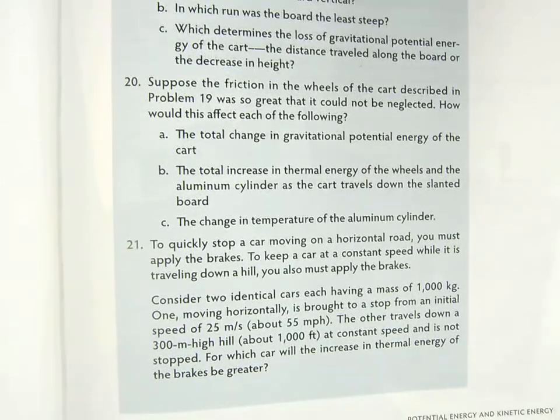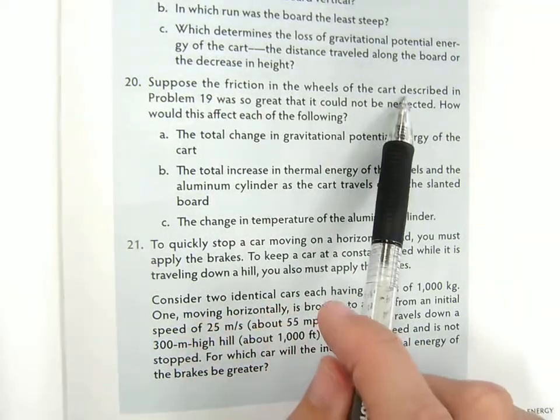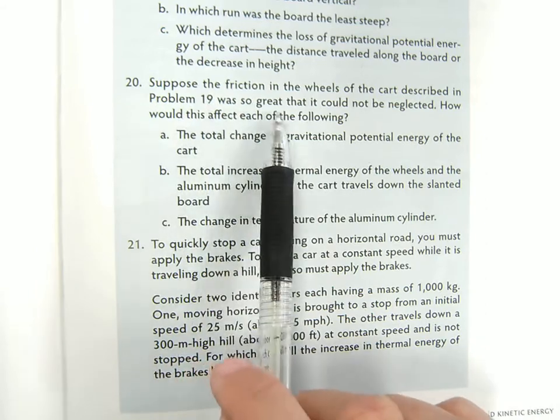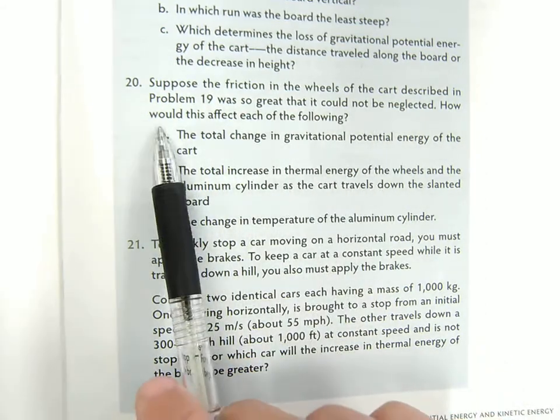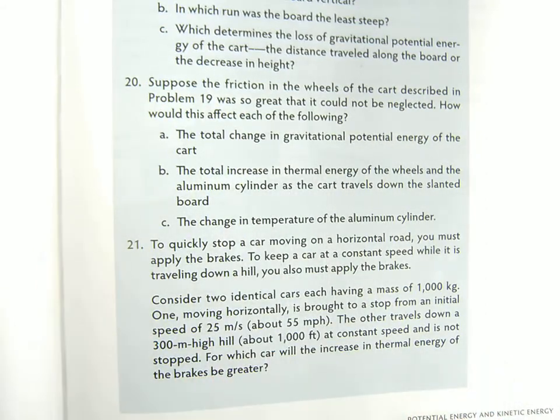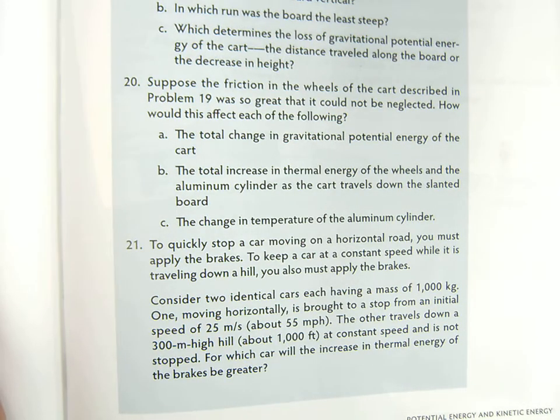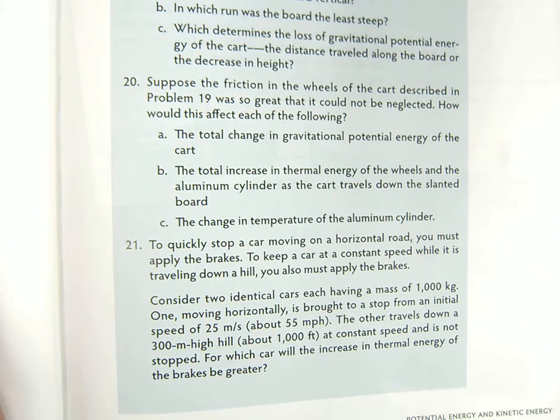Okay. Suppose the friction in the wheels of the cart described in problem 19 was so great that it could not be neglected. How would this affect each of the following? The total change in gravitational potential energy of the cart. That's interesting. Okay, let's see. If the friction was so great, what I believe would end up happening is some of that gravitational potential energy is going to be converted to heat due to friction rather than being converted to thermal energy.